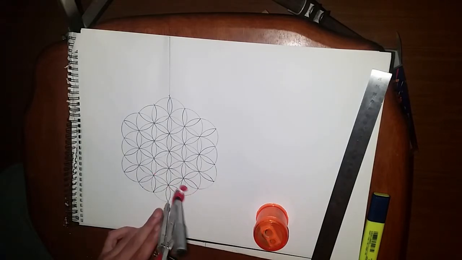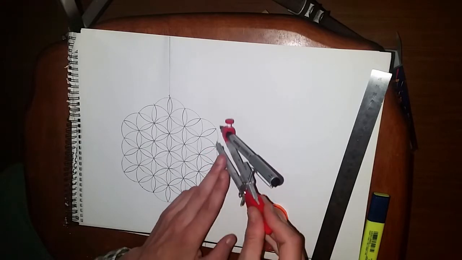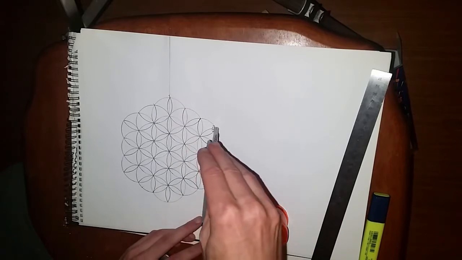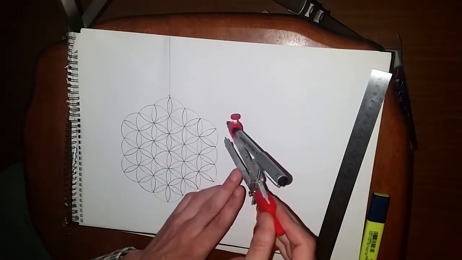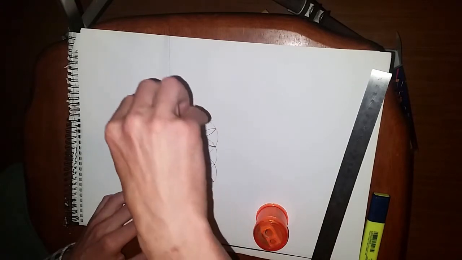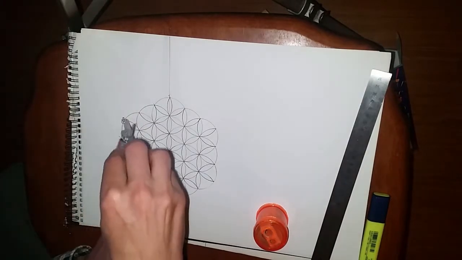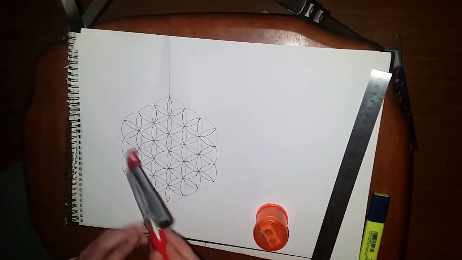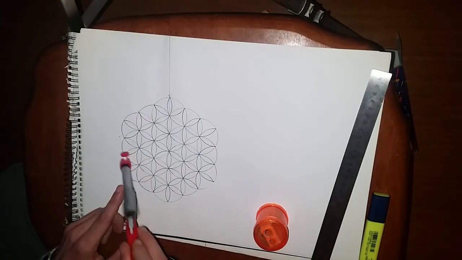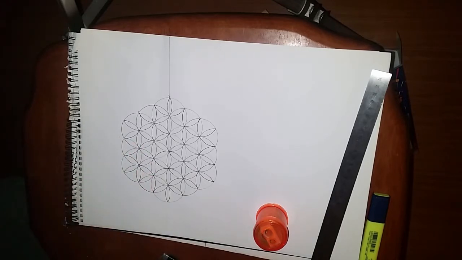And again, stay inside those lines. One there. One more here.